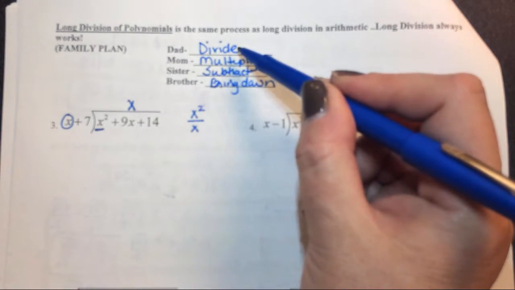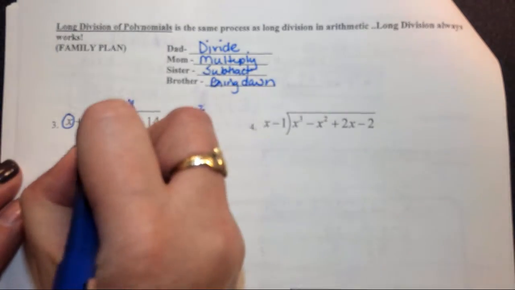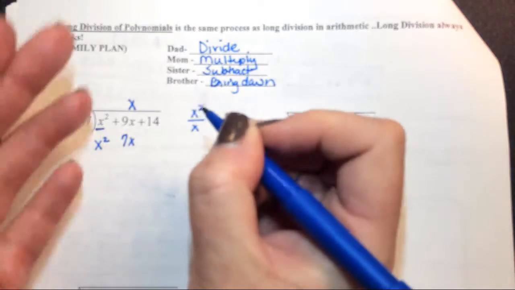After you divide, what do you do? You're going to end up multiplying. So you have to distribute the x to the x as well as to the 7. So x times x is x squared. X times 7 is a 7x. So line it up right underneath the 9x.